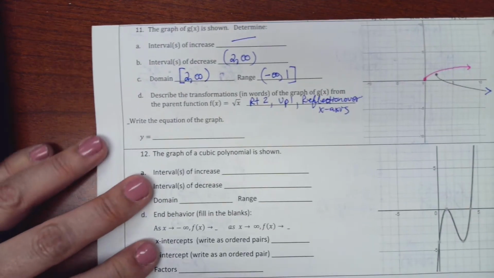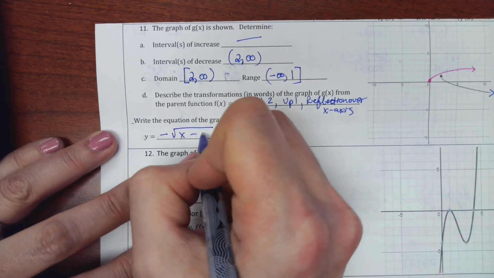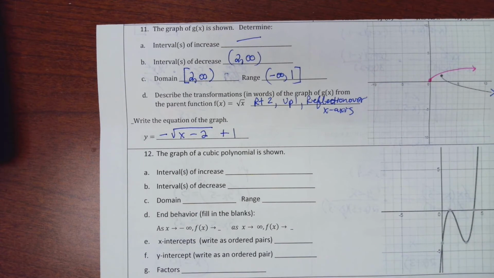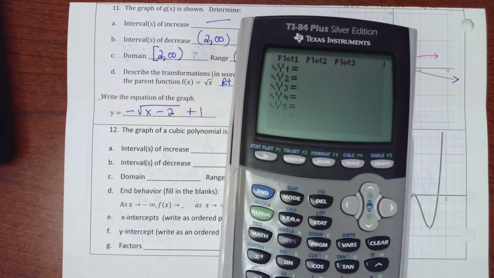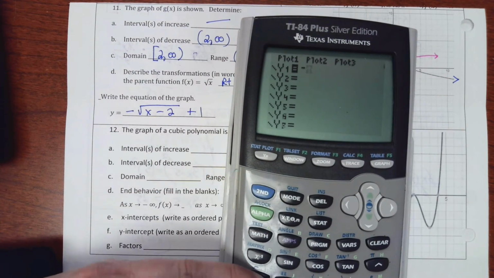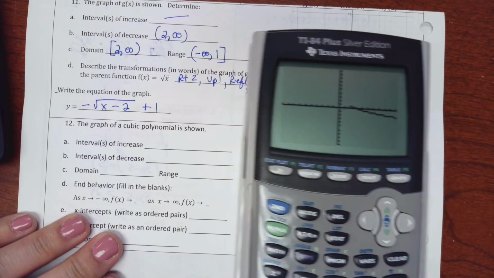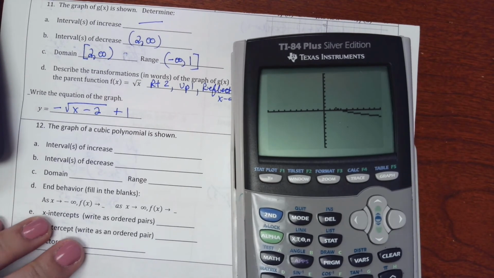Okay, so let's make that happen. So a reflection has a negative sign in front. Right 2 would mean minus 2, and afterwards, plus 1. So what I was talking about, you could use your calculator. So you can check that. All right? So type that in. Go to y equals and type in negative square root of x minus 2. Jump out, put plus 1, and graph that. And you see it's the picture that is like on the page. Looks a little bit uglier, but same thing.